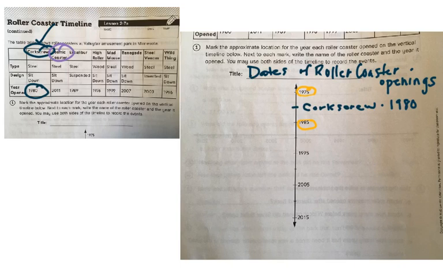So halfway, this would be 2010. So it's just after that halfway mark. So right after that, I'm going to go ahead and put Cosmic Coaster. And that was 2011. I'm going to mark that one off.